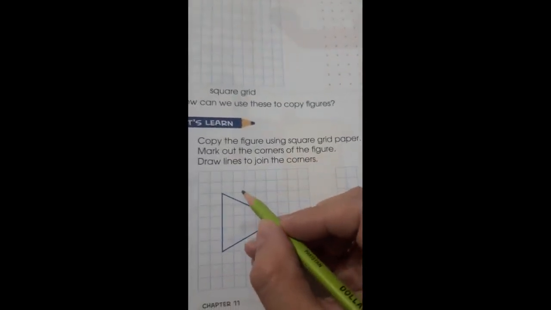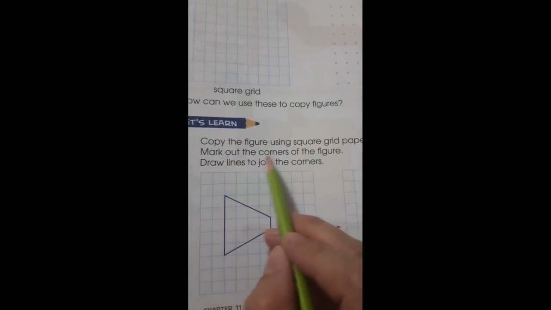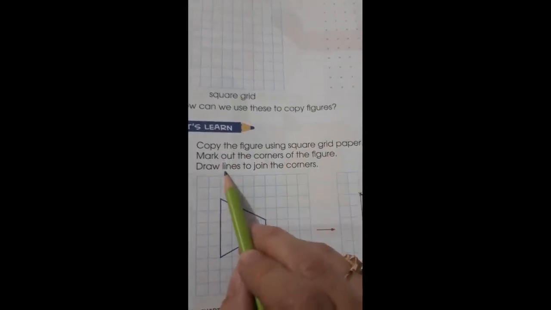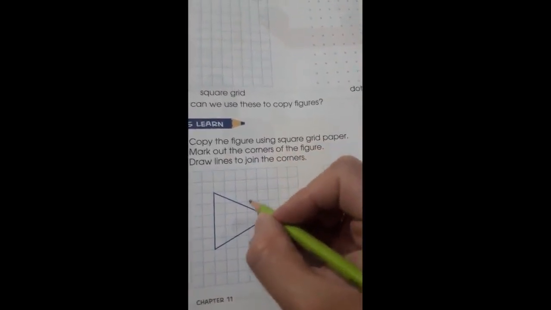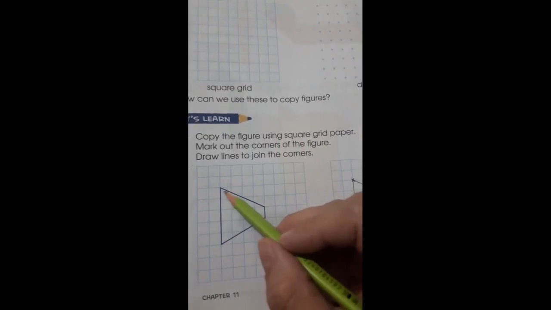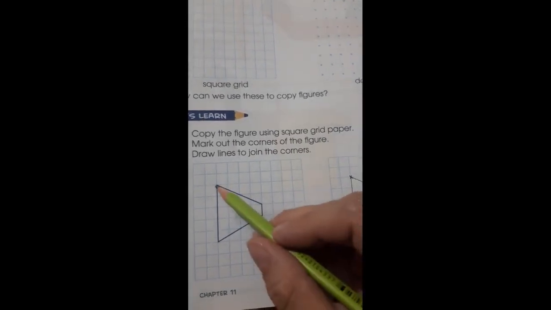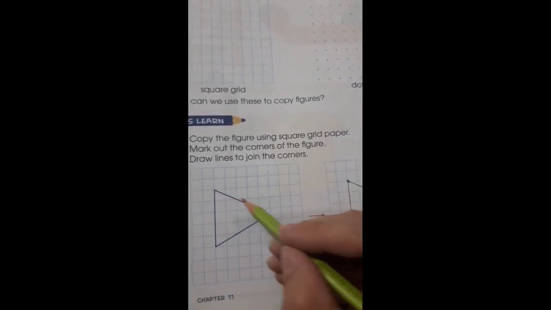As I have described before, copy the figure using square grid paper, mark out the corners of the figure, draw lines to join the corner. We can draw line or curves for copying figure. Now these are the lines. Can you see? Straight line, slanting line and again slanting line.